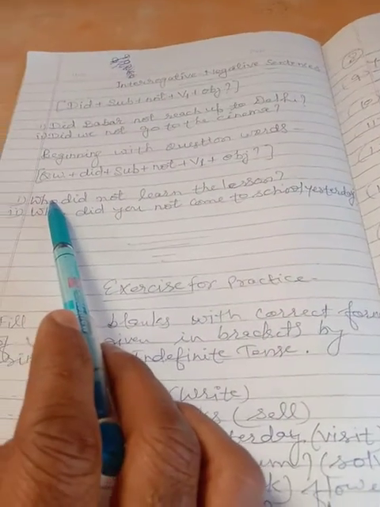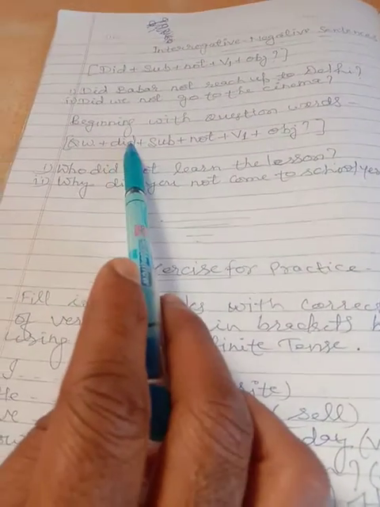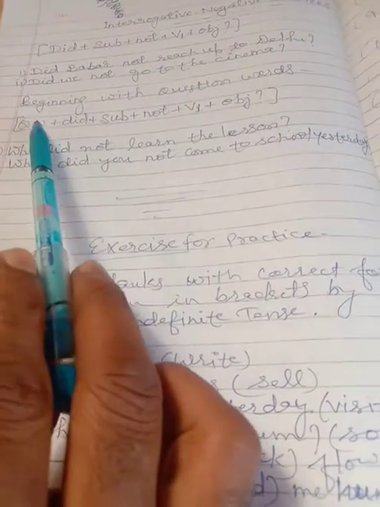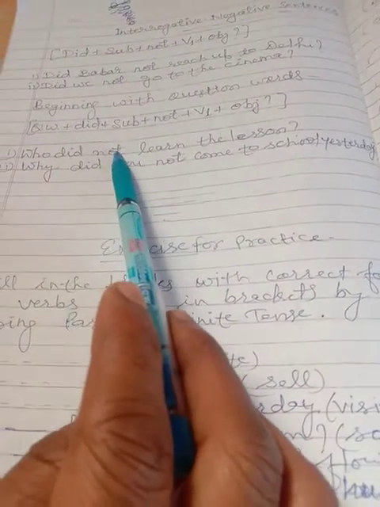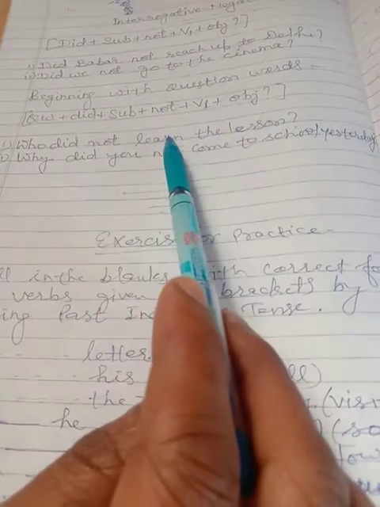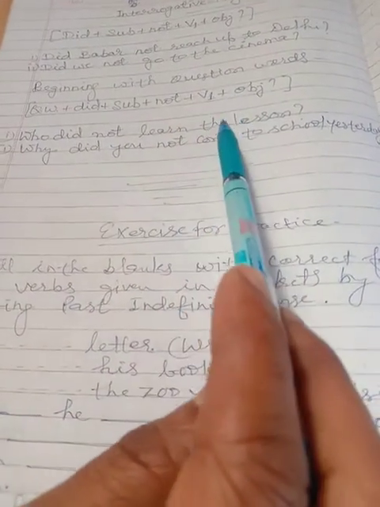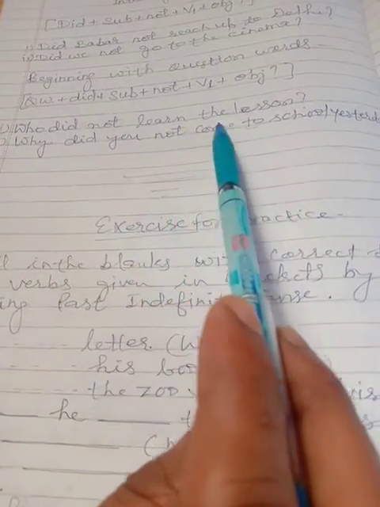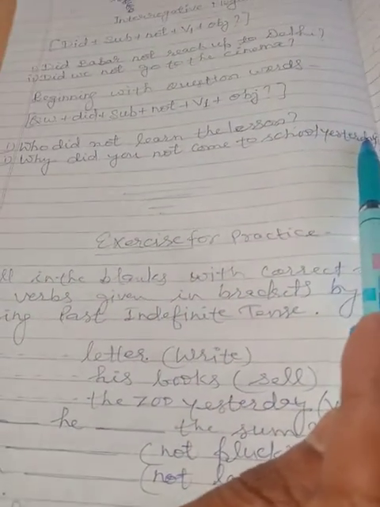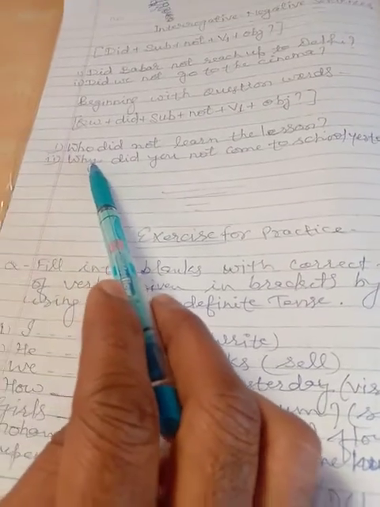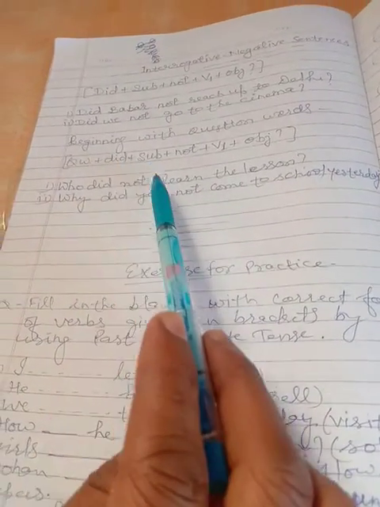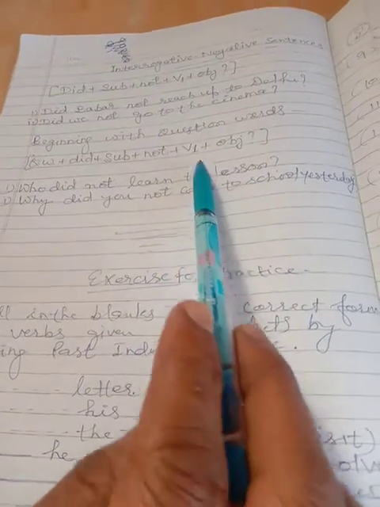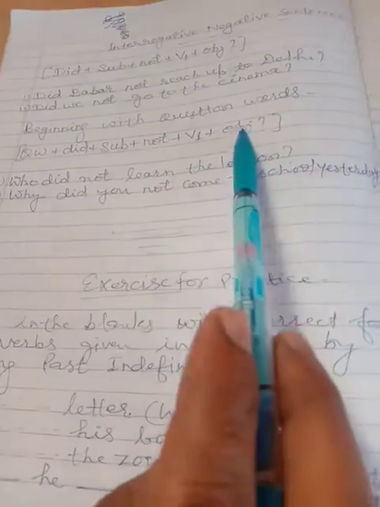Who is question word, did is helping verb, and here who is used as question word and subject both. Not is used here for making the negative. Learn is first form of the verb. The lesson is object. Next example: "Why did you not come to school yesterday?" Why is question word, did is helping verb, and you is subject. Not is for making negative. Come is first form of the verb. To school yesterday is object.